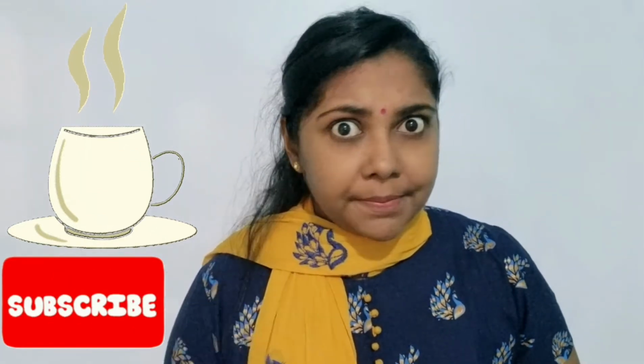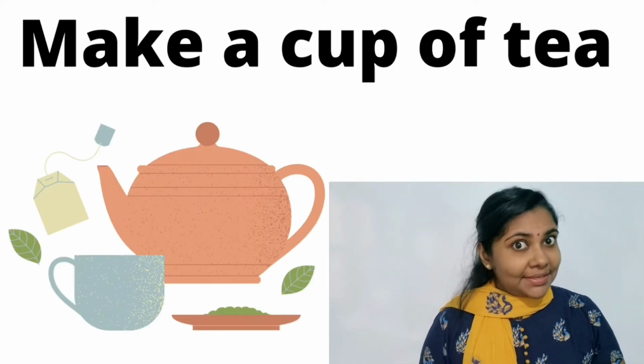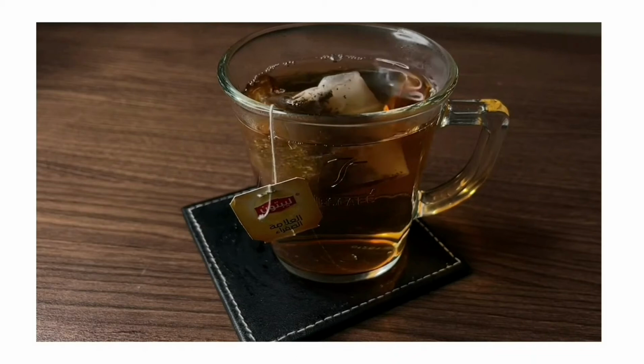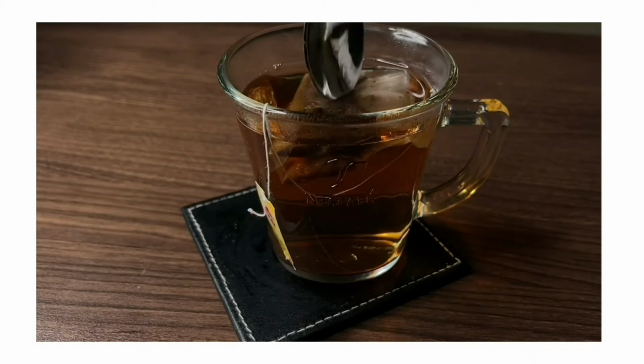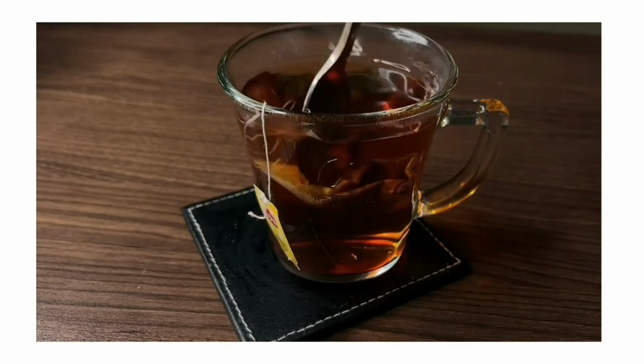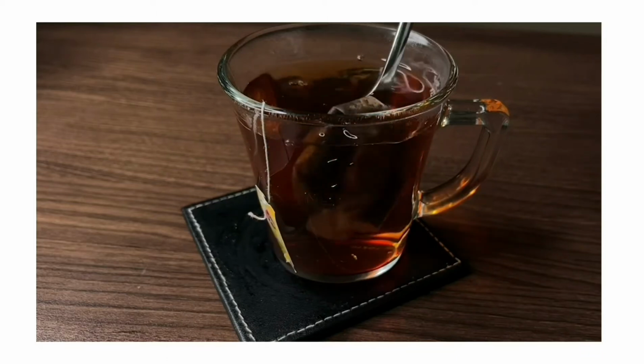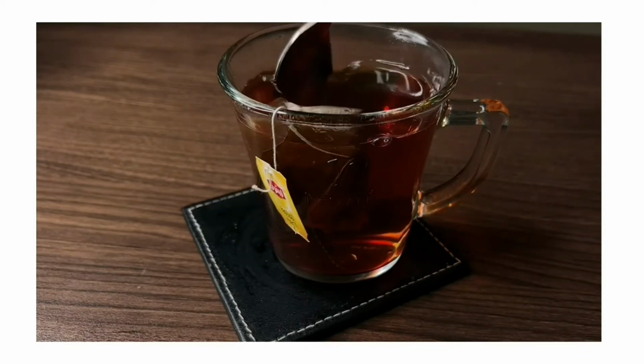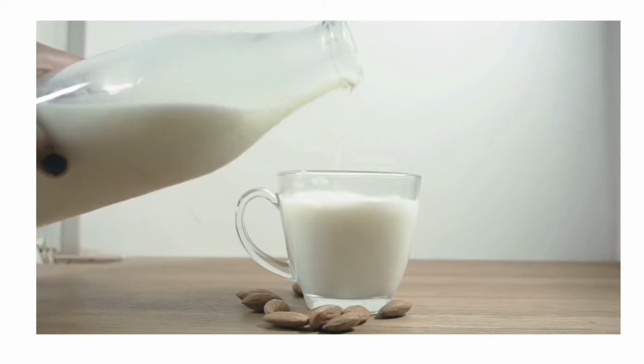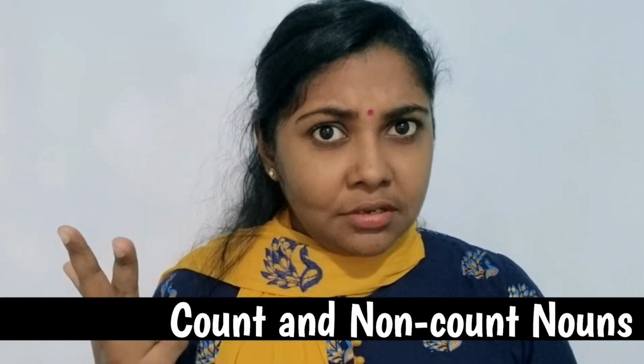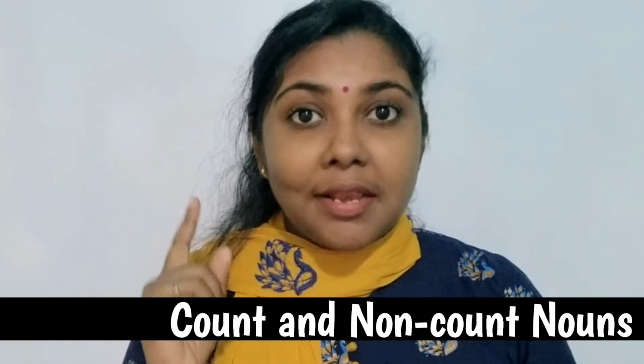I'm going to make a cup of tea. Here are the things. How much sugar? How much milk? How much hot water? How many cups? Today we are going to learn count and non-count nouns.